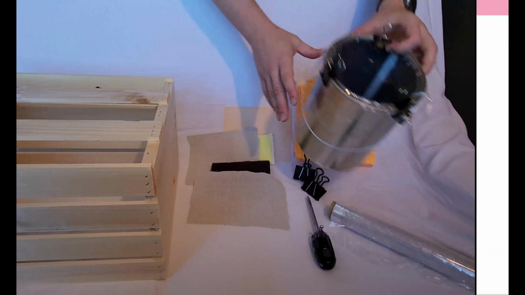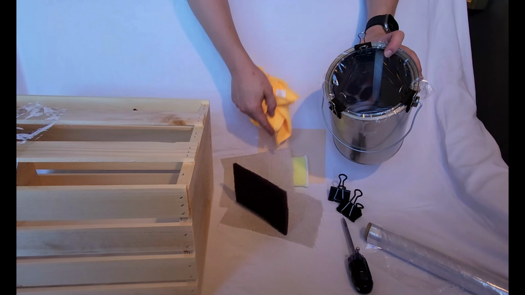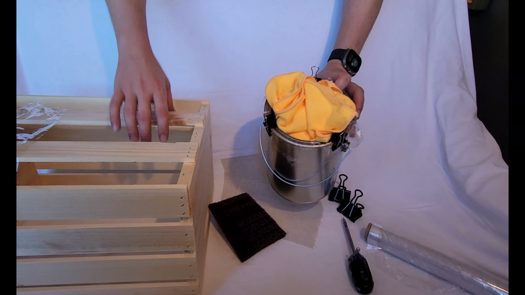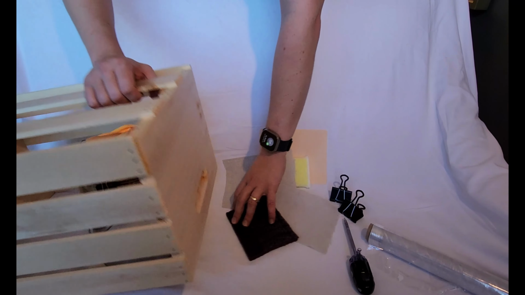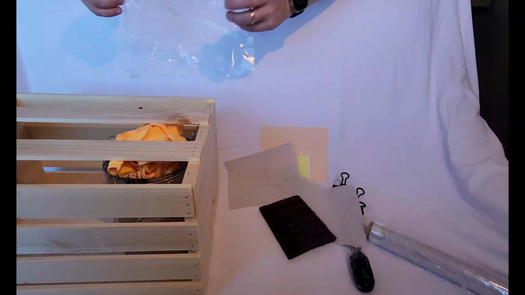We will begin building our simulation by attaching the plastic wrap to the top of the paint can with clips. Next, we will place the microfiber cloth on top of the paint can and place it beneath the wooden crate to represent the underlying omentum and bowel.